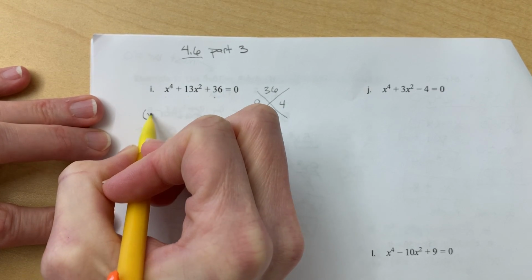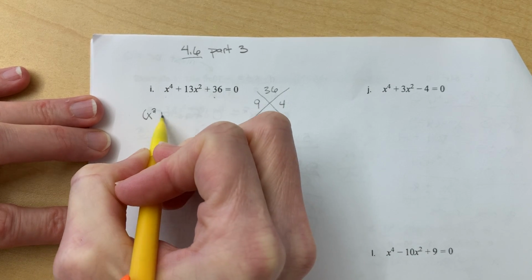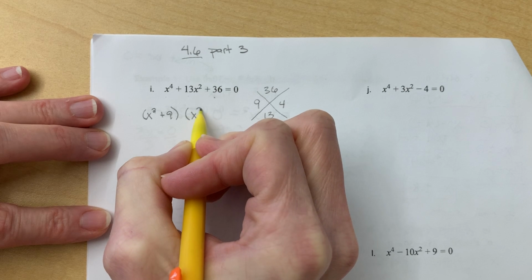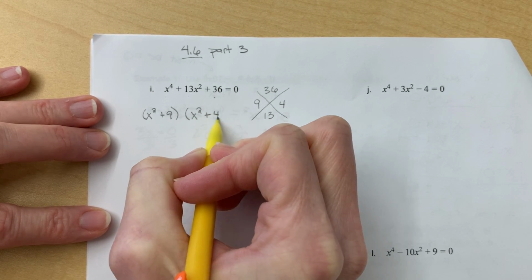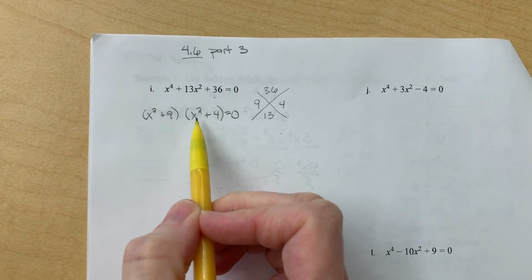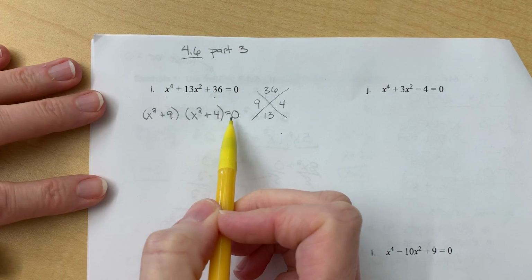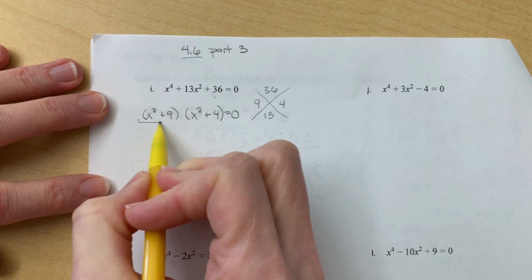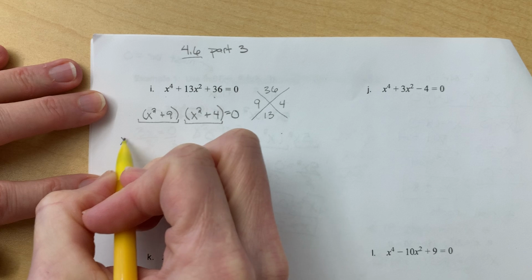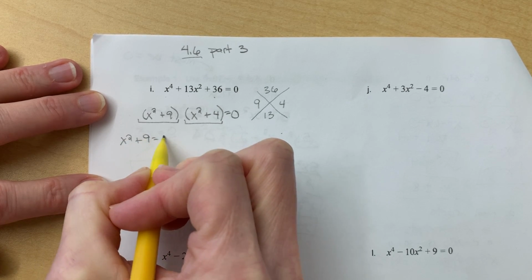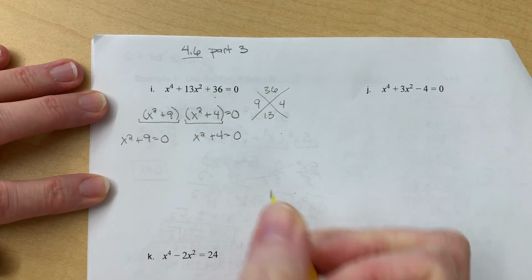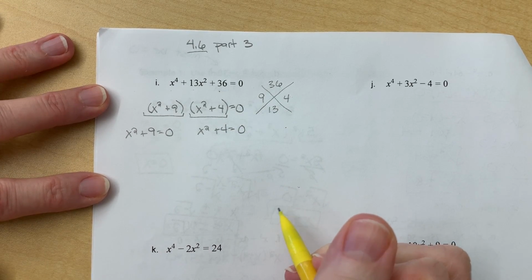So my factors are going to be x squared. Everything's positive here, which makes it nice. x squared plus 4 and x squared plus 9. And remember, equals 0. All I'm doing is writing this in a different form, so I will include the equal 0. So now I have 2 factors multiplied together equals 0. That means one or both of them must equal 0. We're going to set both of them equal to 0 and solve those 2 equations for x.